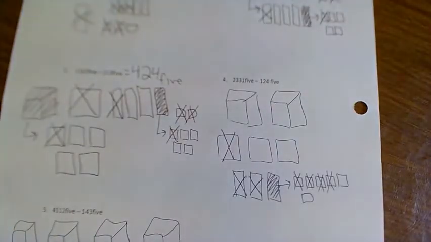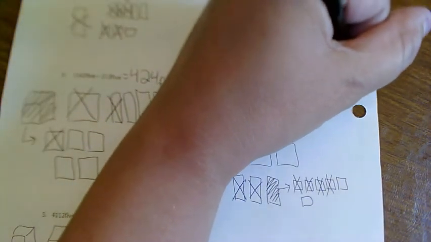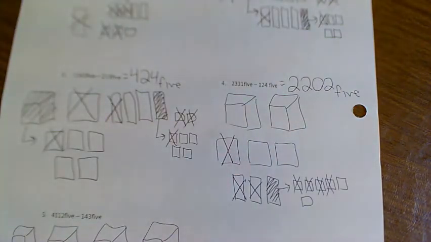So take 4 of them away. So our answer for this one, we still have 2 cubes, 2 flats, no longs, and 2 units. So 2, 3, 3, 1 base 5 minus 1, 2, 4 base 5 is, sorry, 2, 2, 0, 2 base 5.